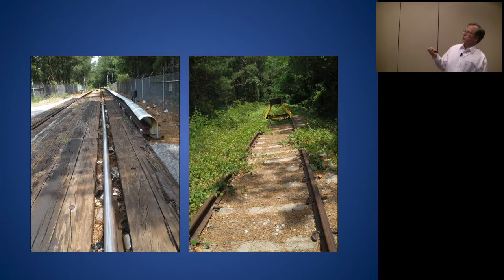This is what they call a tail track. It's basically a storage track at the end. This one actually is at the end of this right here. You can see it doesn't have the clearance. It's got weeds growing over it. And that's not low resistance to ground, especially when it rains.